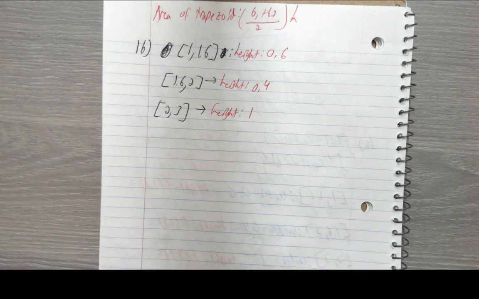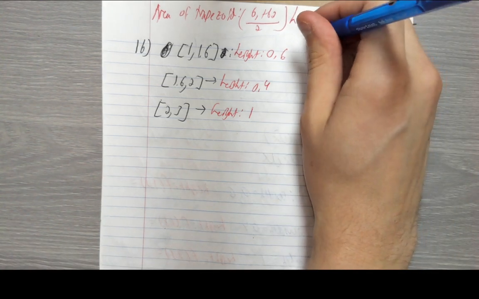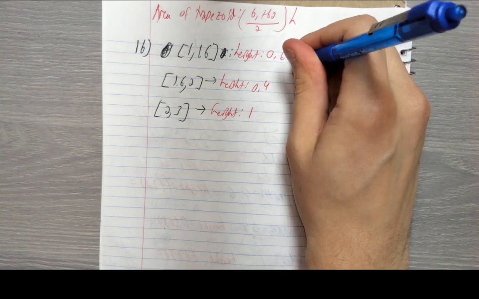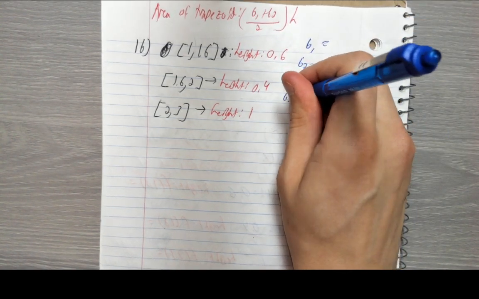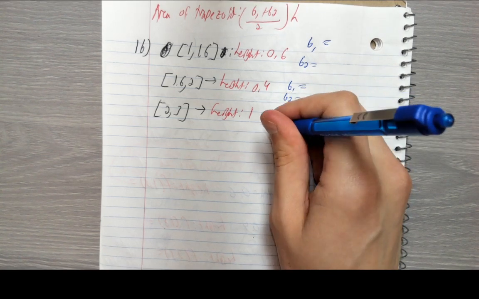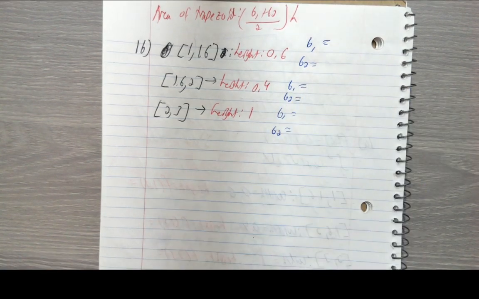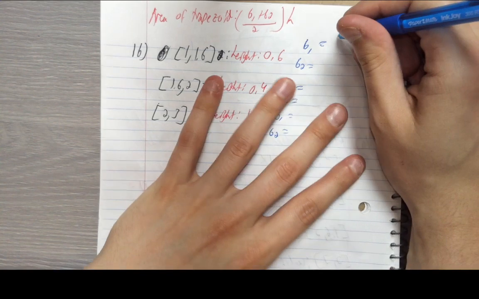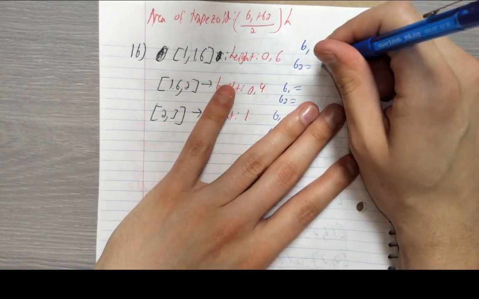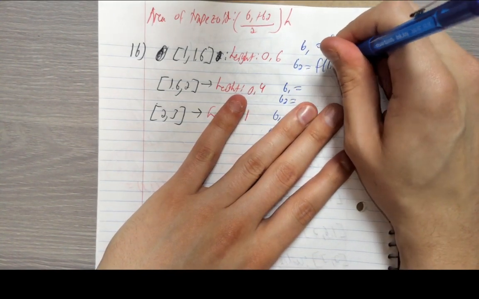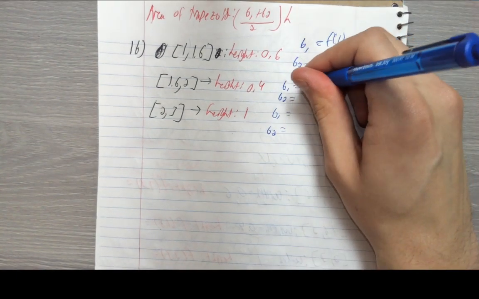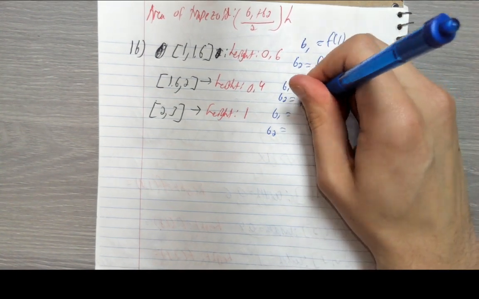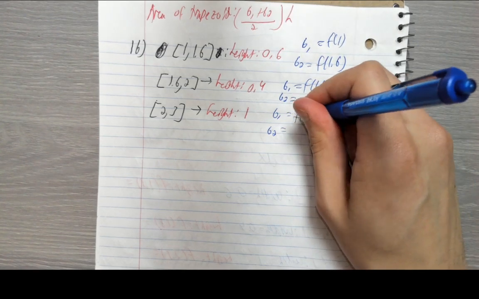Now the only other pieces we need then, right, are going to be B1 and B2 for each of these trapezoids. So the first base is going to be f of 1. The second base will be f of 1.6, our two endpoints. Here it's going to be f of 1.6 and f of 2. And here it's going to be f of 2 and f of 3.